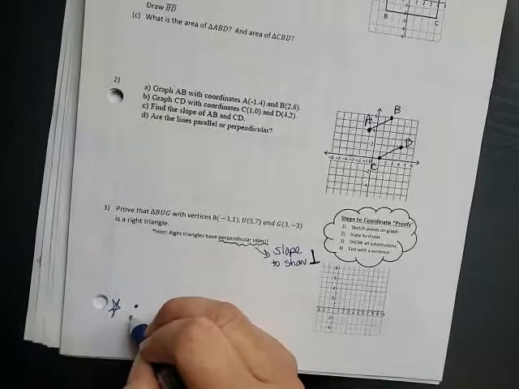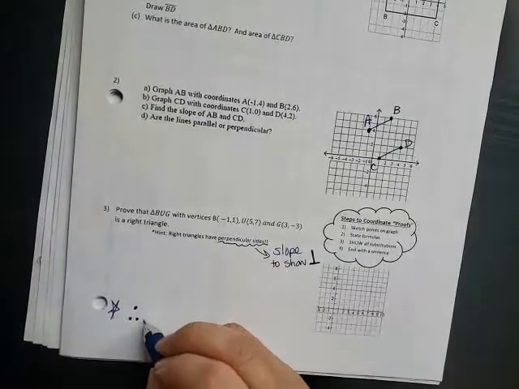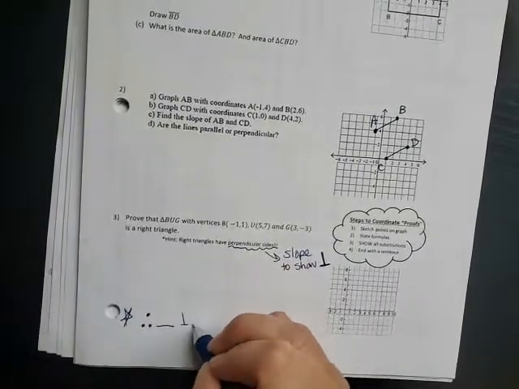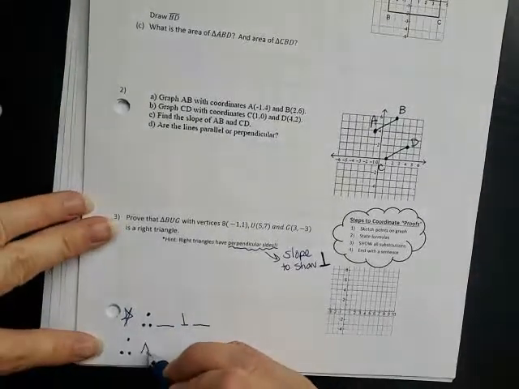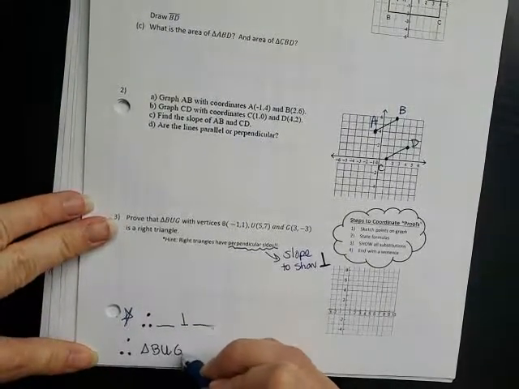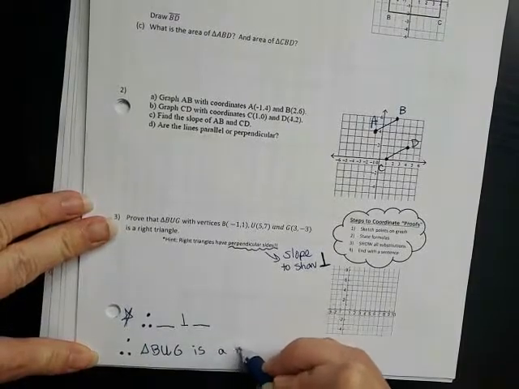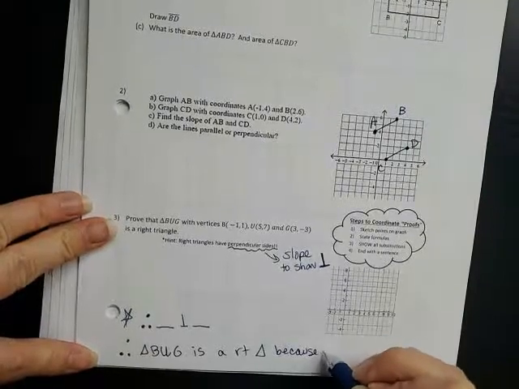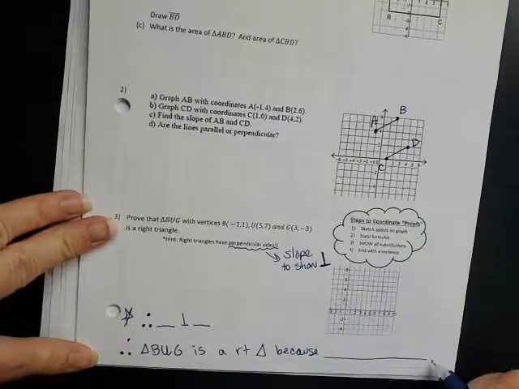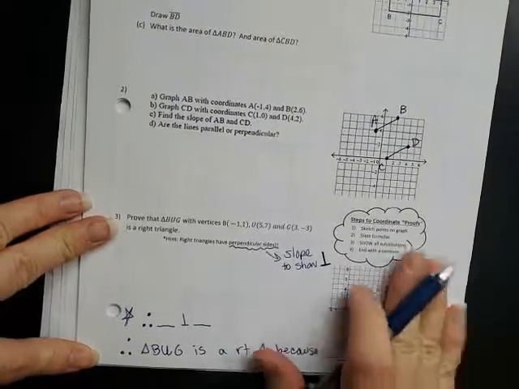So you should have 2 conclusions here. One conclusion telling me what sides are perpendicular, and then another conclusion calling triangle bug is a right triangle because, and then you can kind of finish that statement. Right? So we want you to kind of practice it all out there.